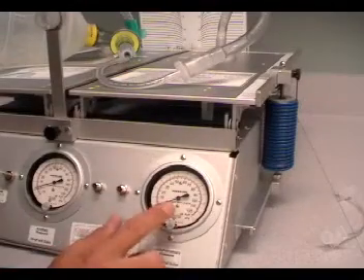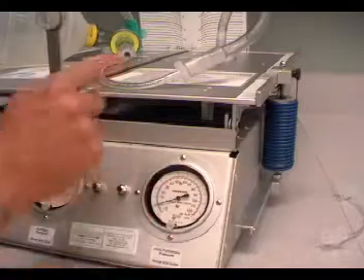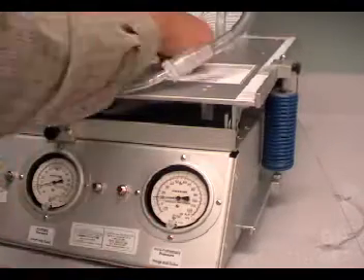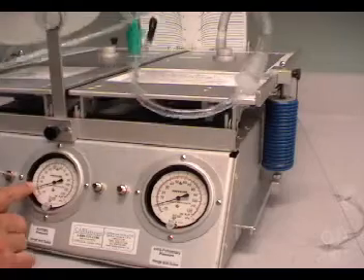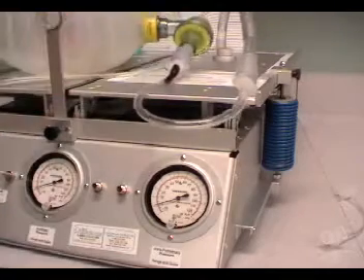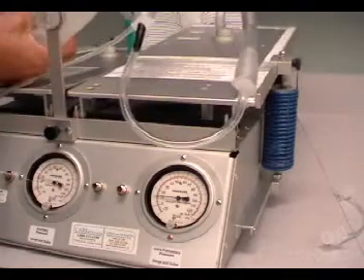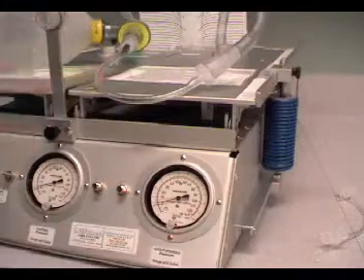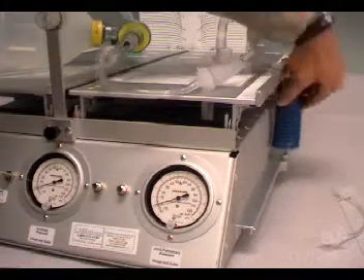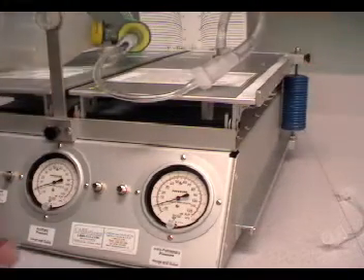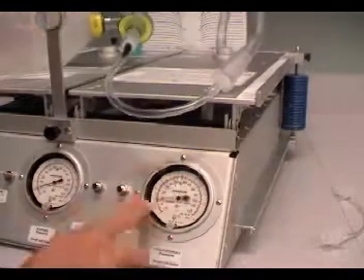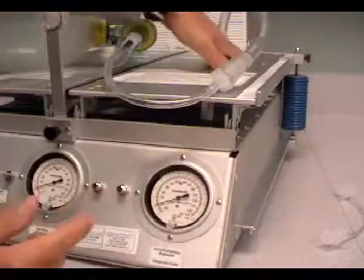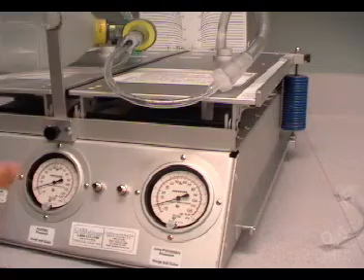So let's look at that close up. This pressure gauge here reflects the distending pressure, or the pressures inside the lung itself. This gauge here shows us the pressures here at the mouth, or the mouth pressures. So as I decrease compliance, what you're going to see is it requires greater pressures to inflate the lung to the same volume.